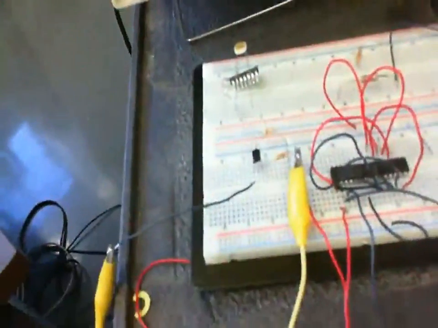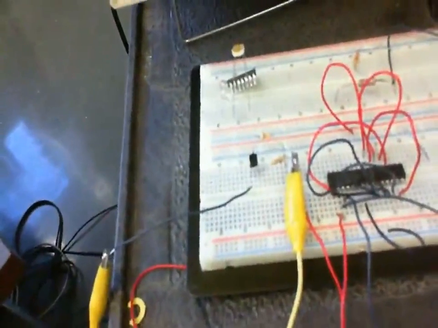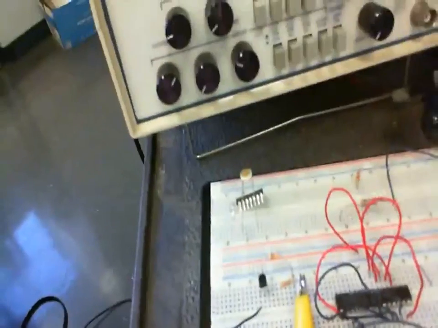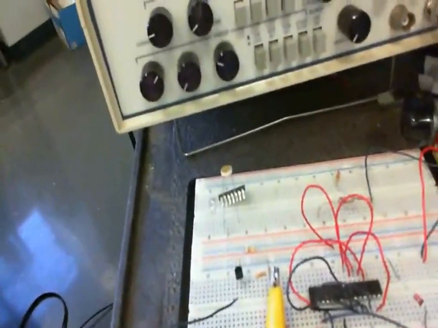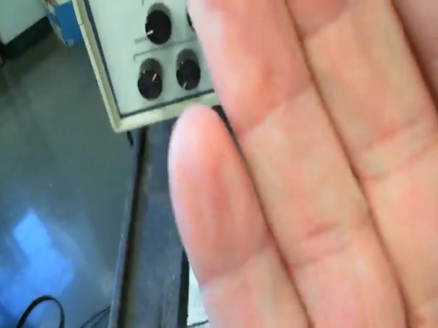So here's the transistor circuit. Here's my transistor. This is a 2N3905. The emitter's on the left. If you look at 3904, the emitter's on the left, and then the base is in the center, and the collector's on the right. So if I can get this to focus.